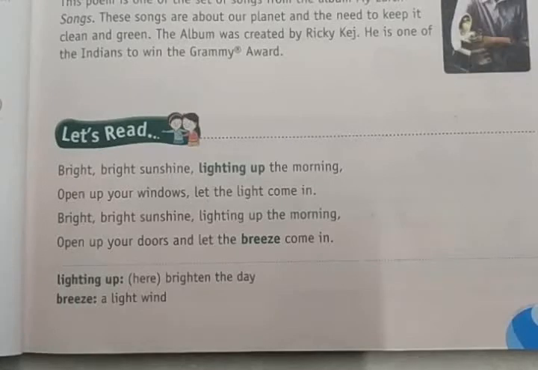Bright sunshine light up the morning. Open up your windows, let the light come in. Bright sunshine light up the morning. Open up your doors and let the breeze come in.